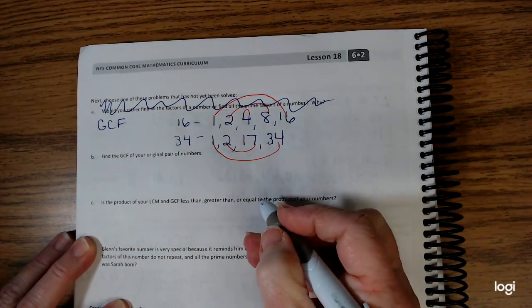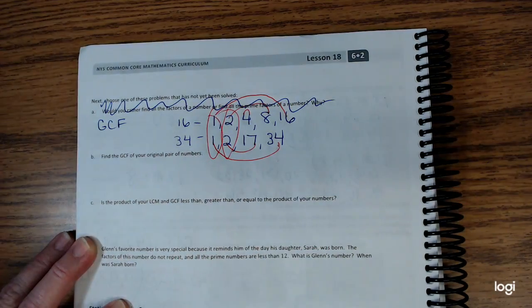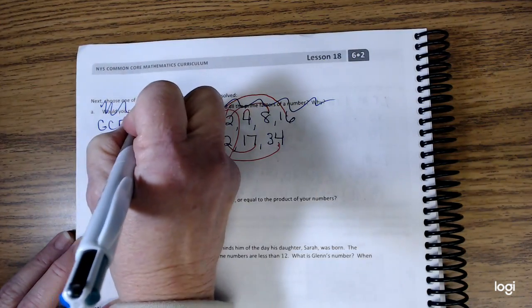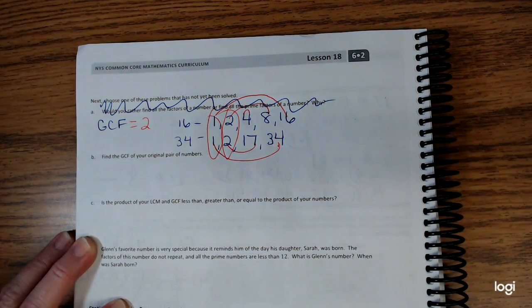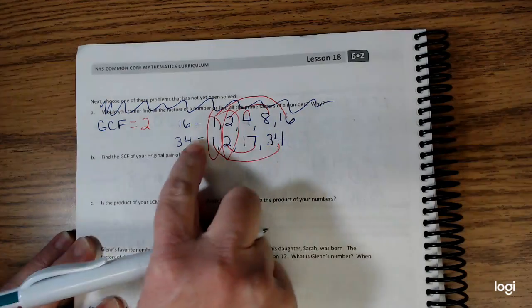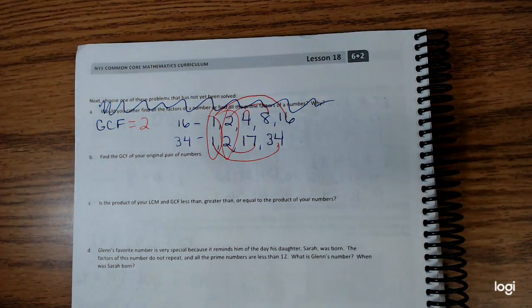All right, so if we notice the numbers that they have in common, they both have a 1, and they both have a 2. Those are the only numbers. So the greatest common factor would be 2. Okay, so remember, we're talking factors. These are factors. This is not multiples. All right, let's try one more.